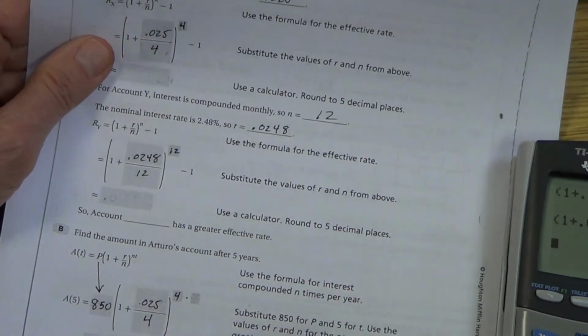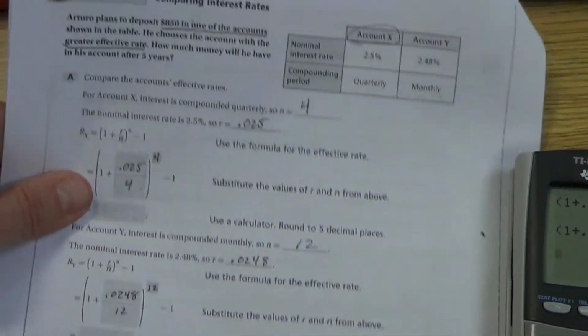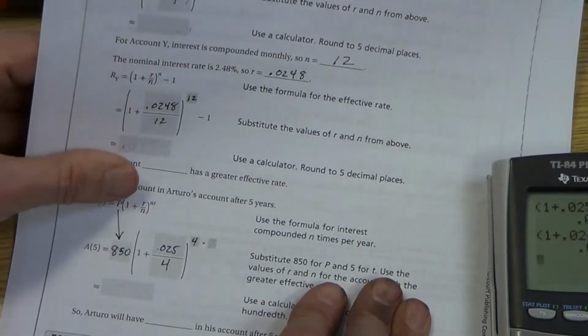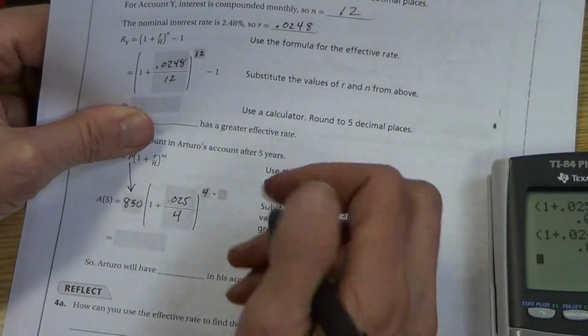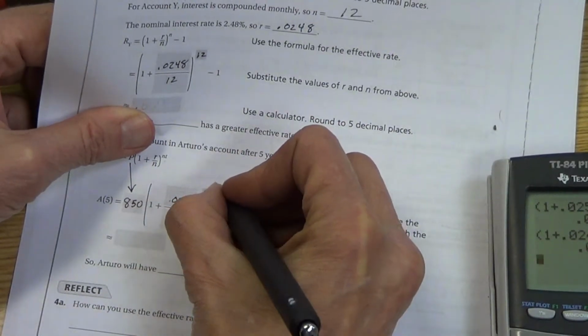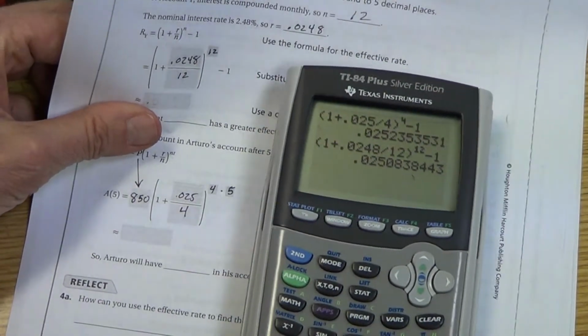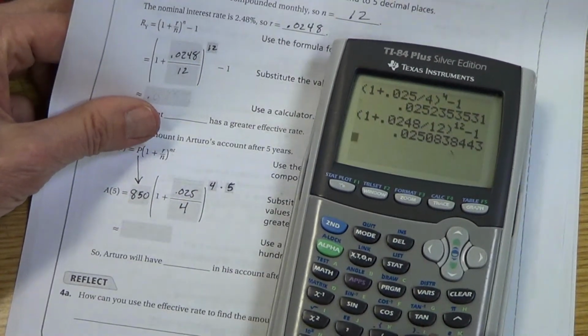And now we need to think, how many years was he going to invest it for? Up here it said 5 years. So we need to make sure and multiply it by our time to see how much money he'll have. This is actually how you can figure out the amount of money in an account and see if it's worth it to you.